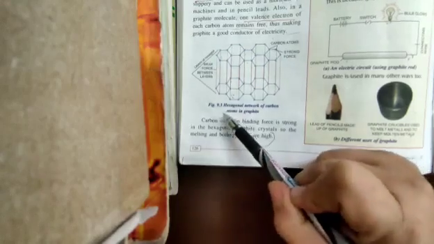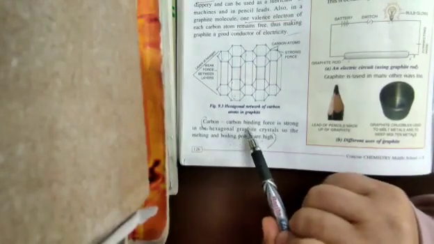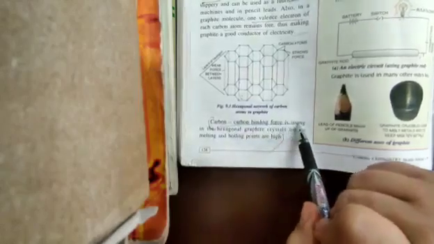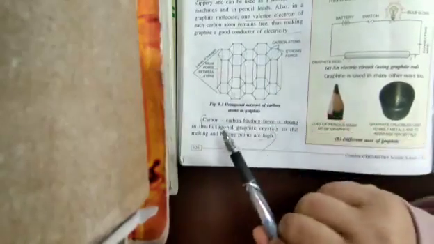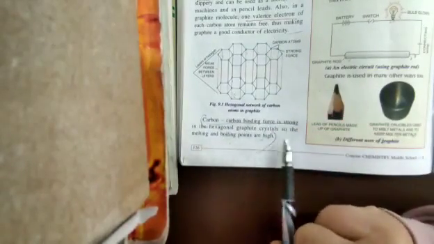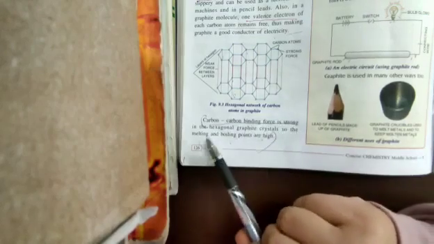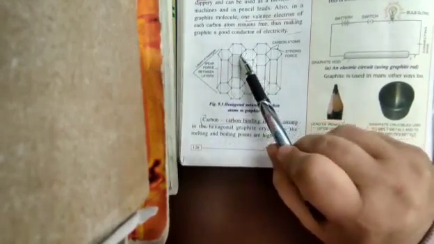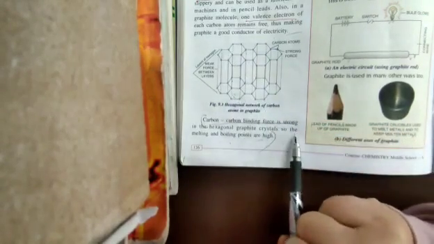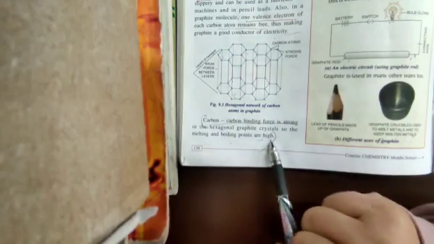Carbon-carbon binding forces are strong in hexagonal graphite crystals, so the melting and boiling points are high. Now, why are the melting and boiling points of graphite high? Because the binding forces between the linked carbon atoms are very strong in the hexagonal graphite crystals, so melting and boiling points are high.